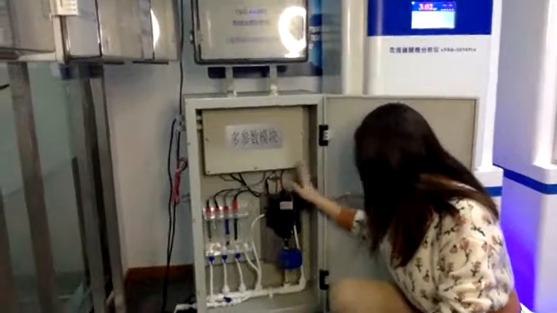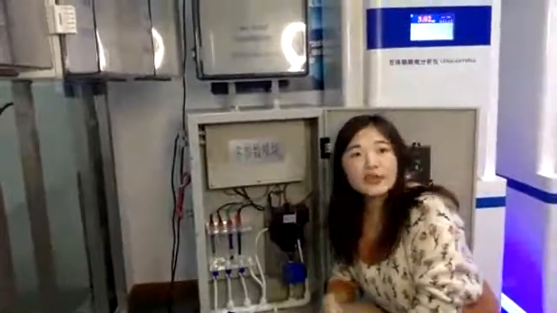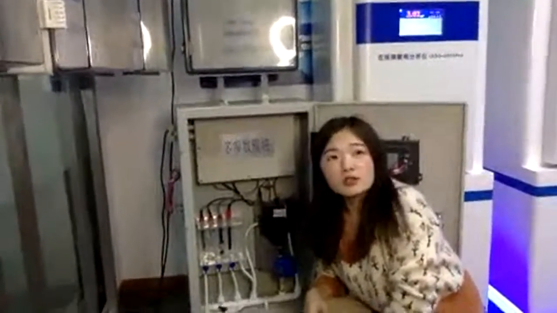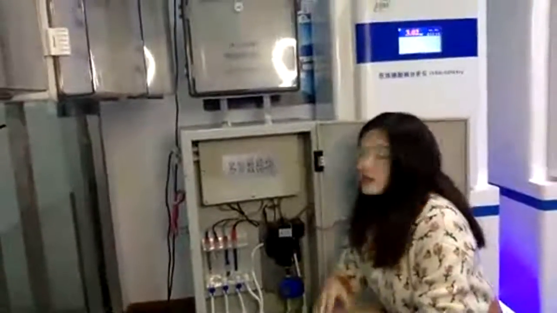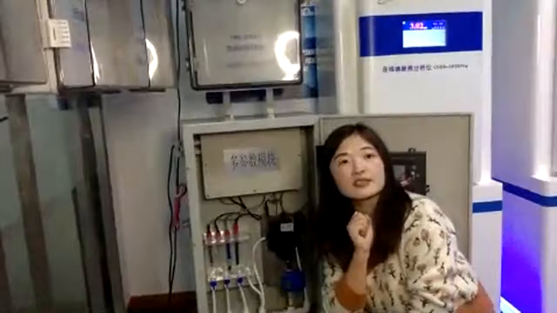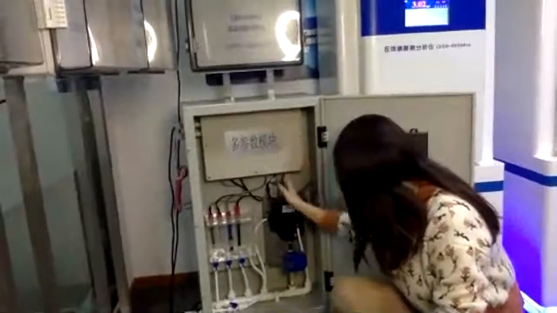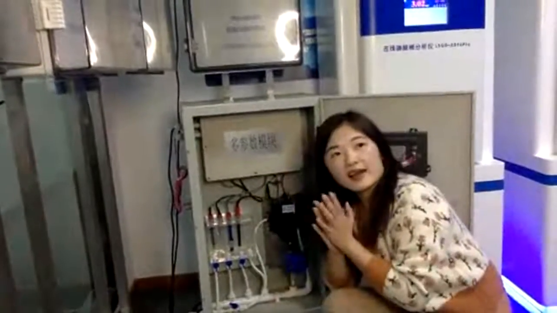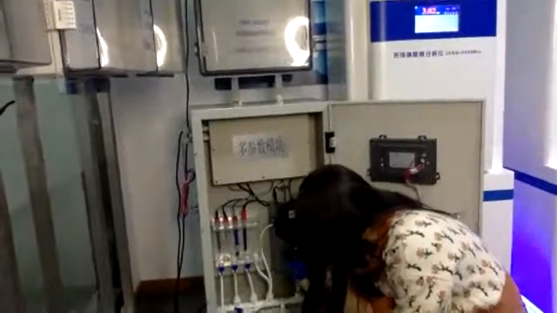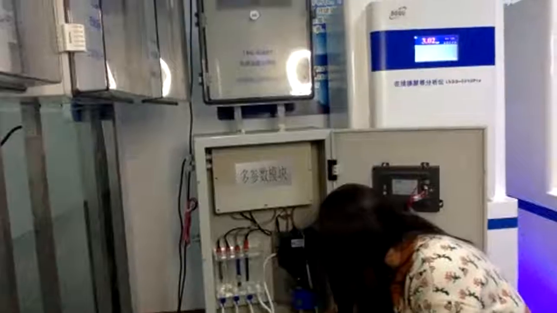For this turbidity sensor, the measuring range is 0 to 200 NTU, which is also larger than other turbidity sensors in the market. You can see the whole part is something like this. And this pipe is for the turbidity sensor water outlet.